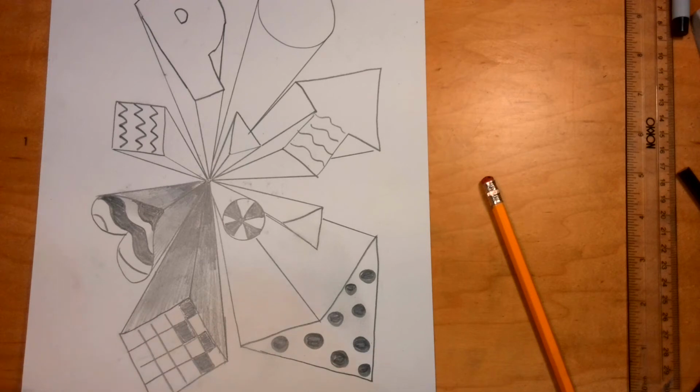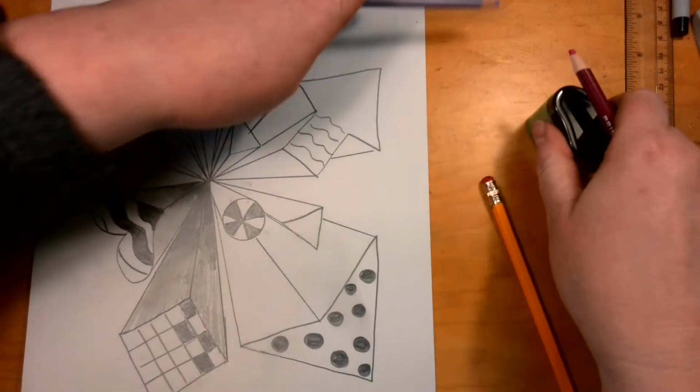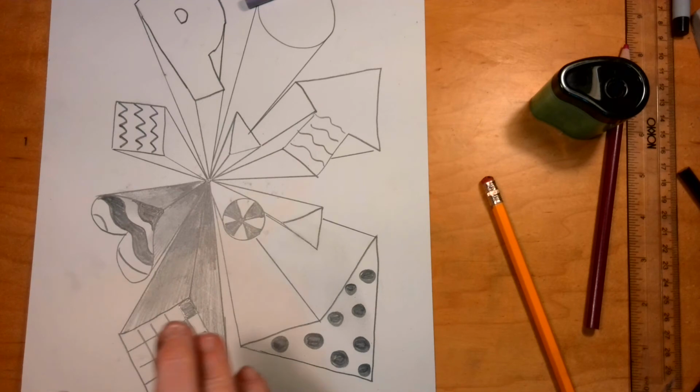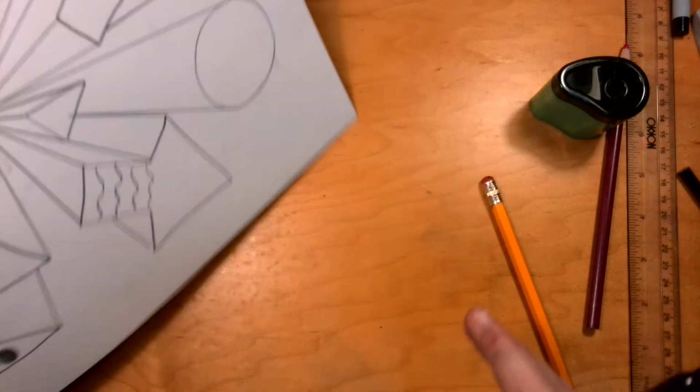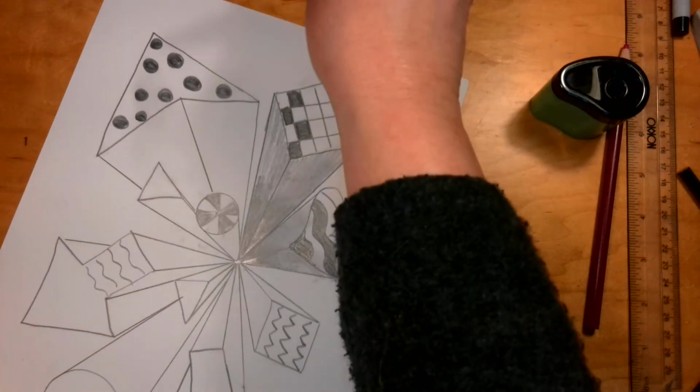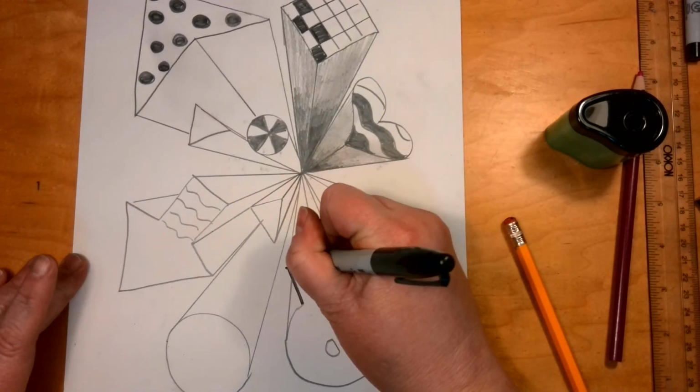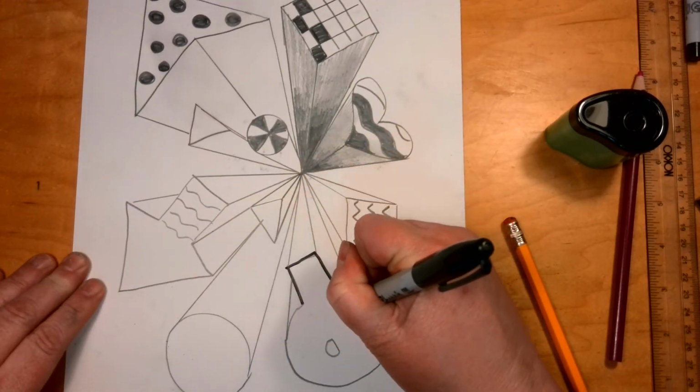Okay, so if you have your art kit, you're going to start with your Sharpie, and you're going to trace out your shape. So I'll do this P over here and this circle one. I'm going to come over here and trace out my letter.